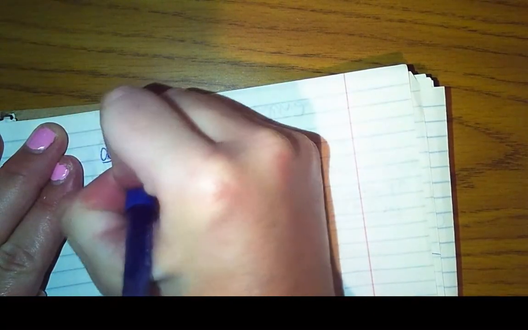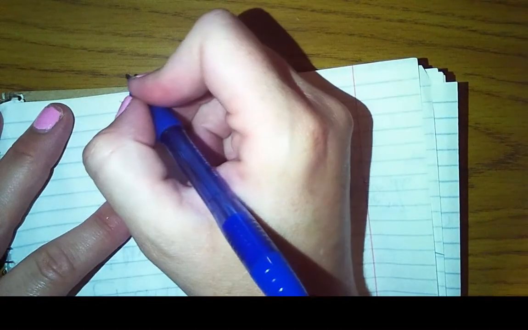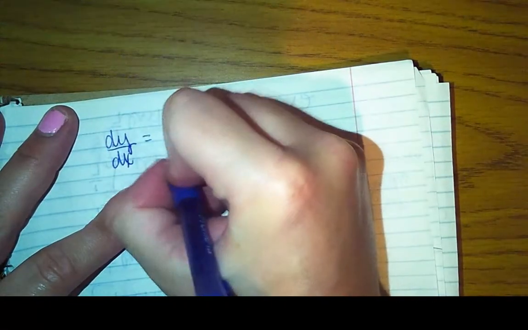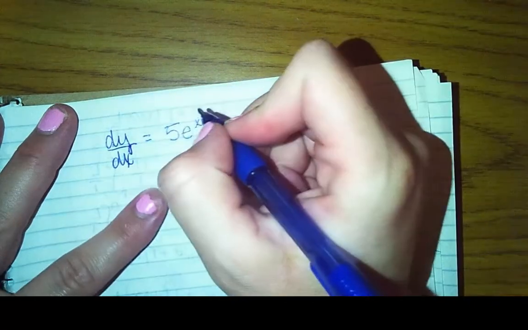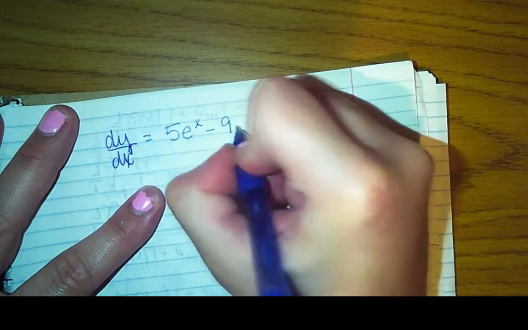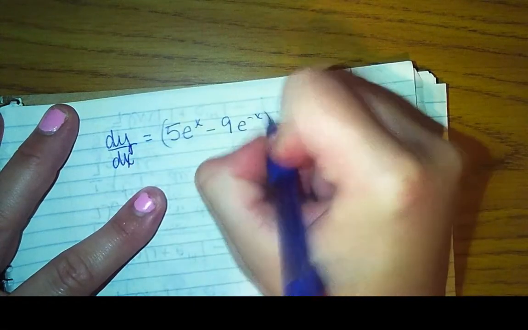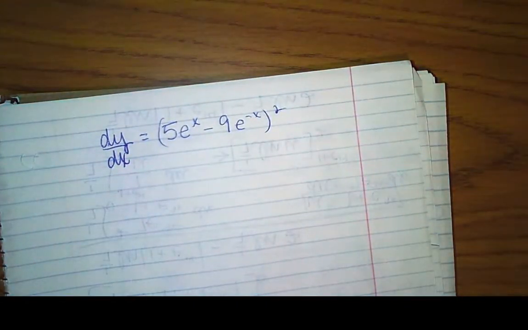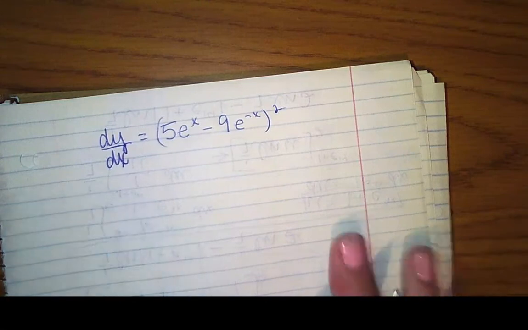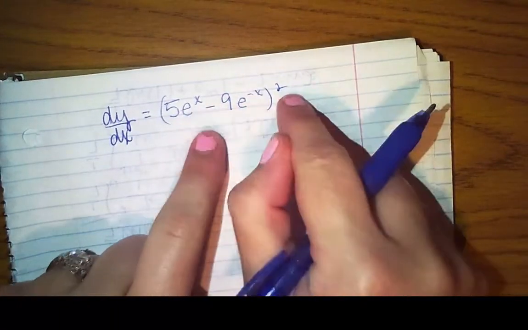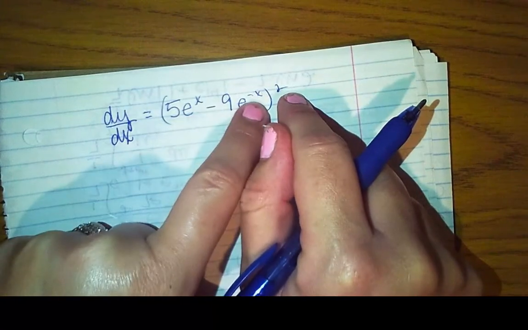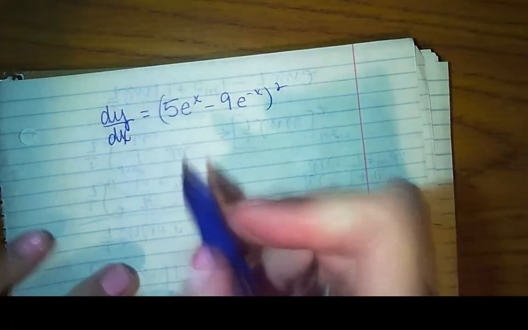All right, so the last one we've got on this section is find the general solution of the differential equation. So dy dx equals 5e to the x minus 9e to the negative x, and I'm going to square that. And again, this little format right here in Cal 2 is going to be awfully handy. So if you'll notice, I'm squaring something, and my first term has an e to the x, and my last term has an e to the negative x. So I'm going to go ahead and FOIL this thing out.